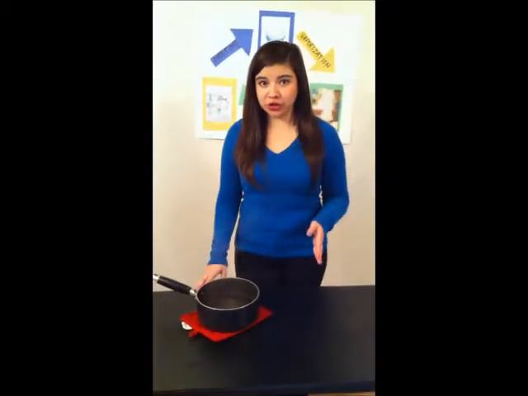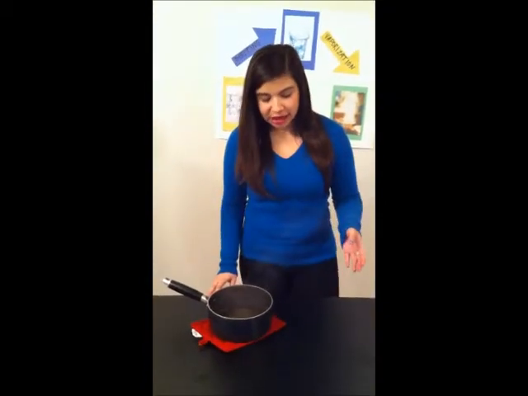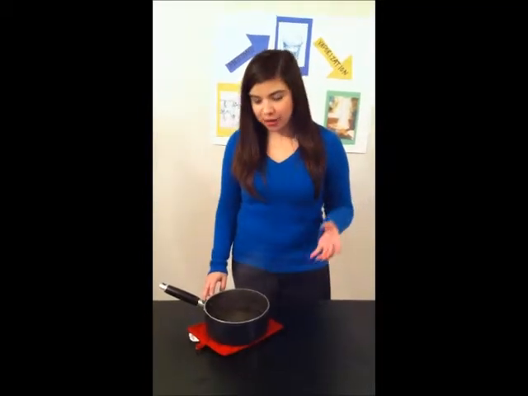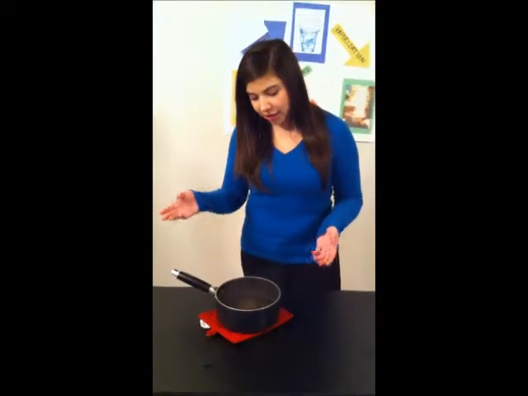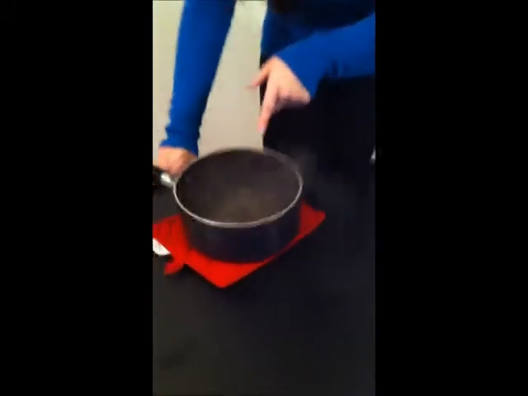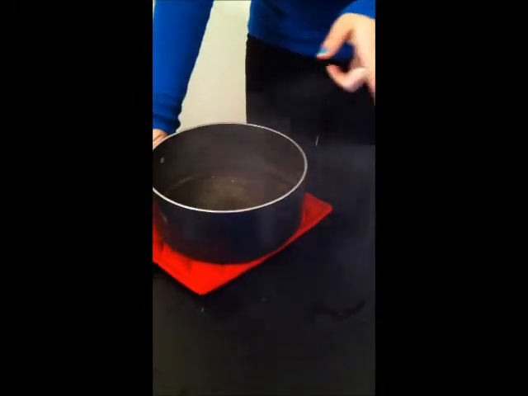Now we move on into vaporization. This is when we have liquid and we put it into a pot and put it on top of the stove and heat it up. Then we see how it starts to vaporize and there's some gas coming out.